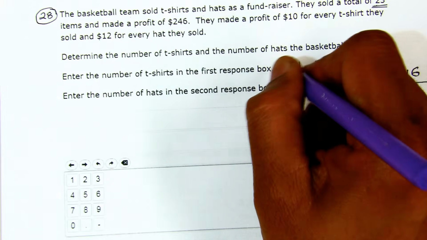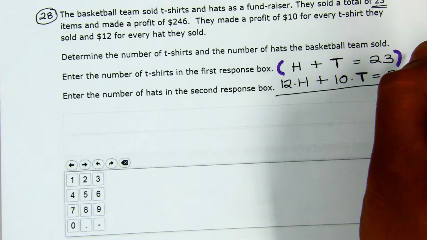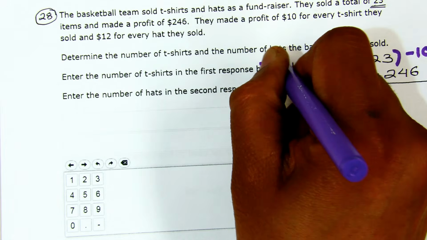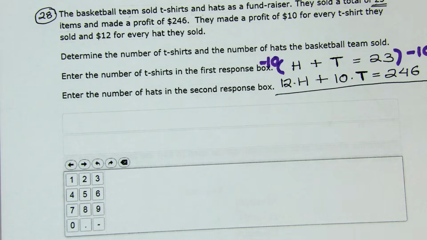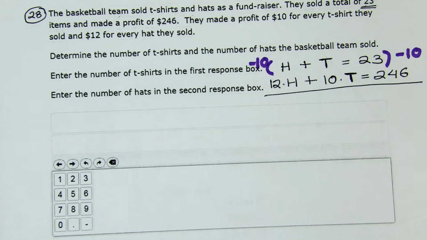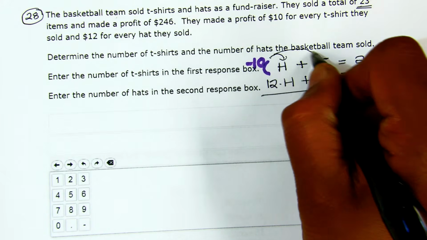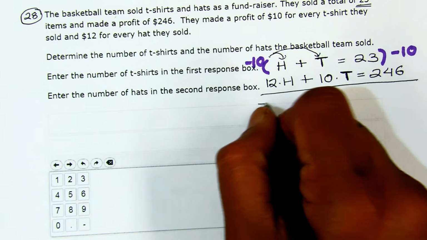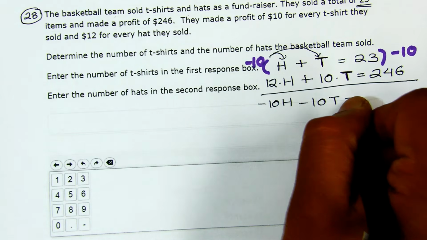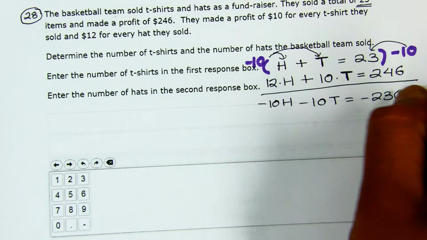We can find that by multiplying both sides of the first equation by negative 10. I'm going to multiply both sides by negative 10, right? And let's see what happens. Okay, now I'm going to keep going. So if I distribute, I get negative 10H, negative 10T equals negative 230, right?